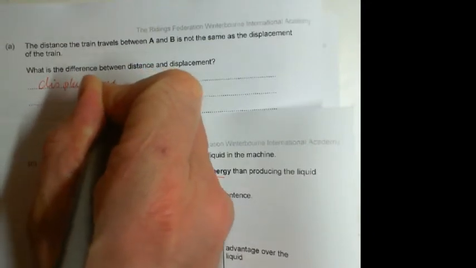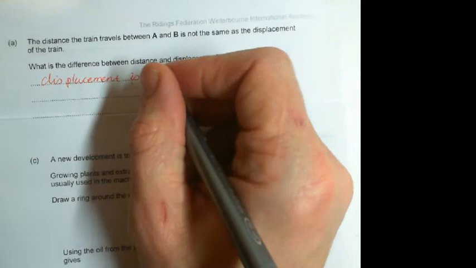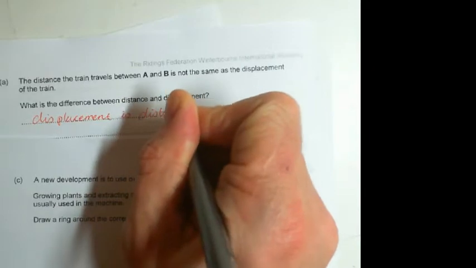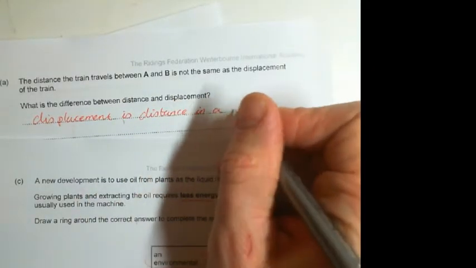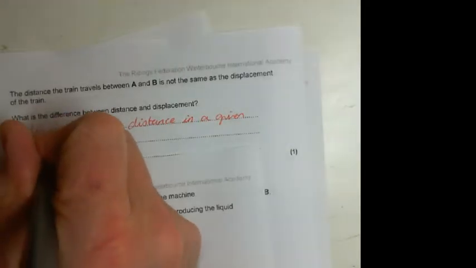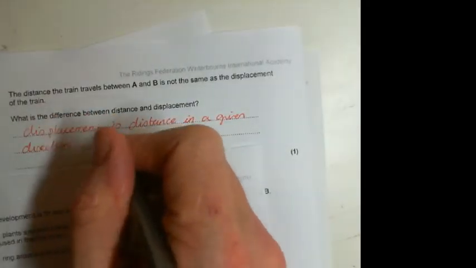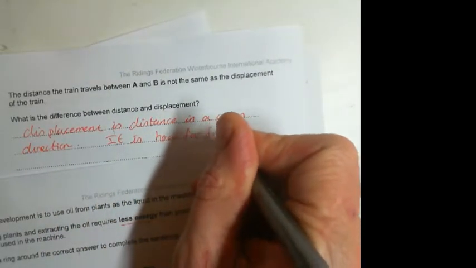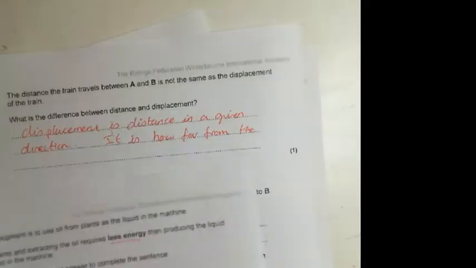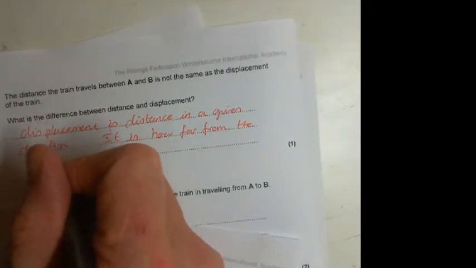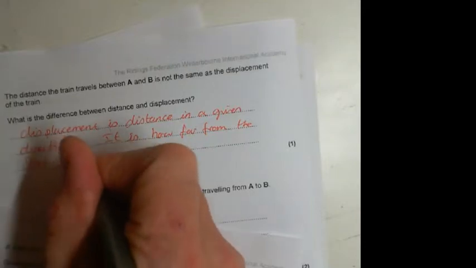Displacement is distance in a given direction. It is how far from start you end up.